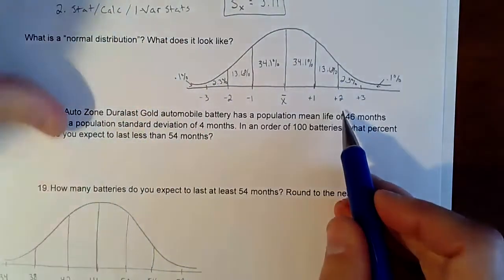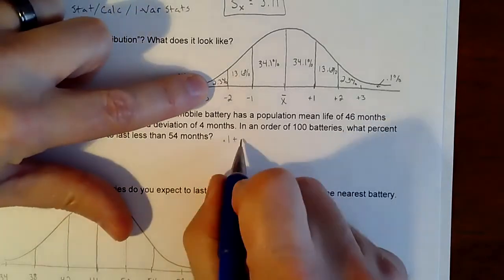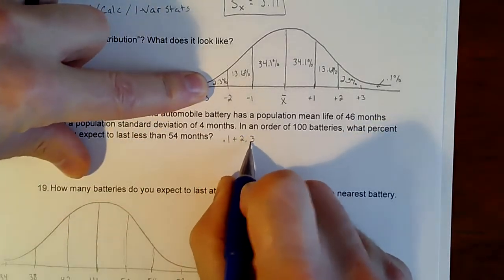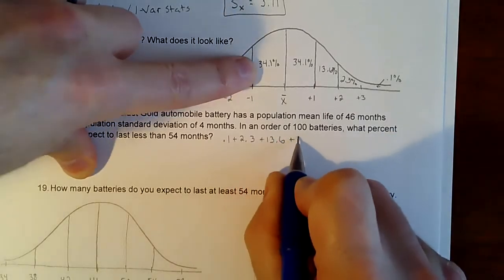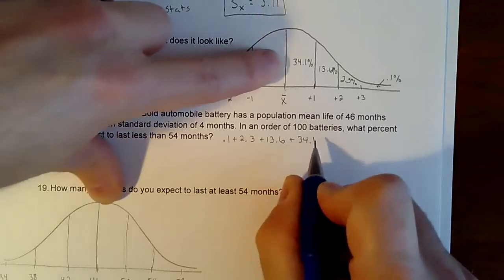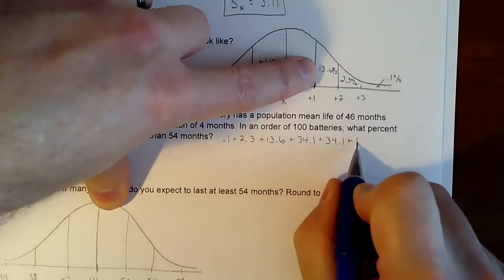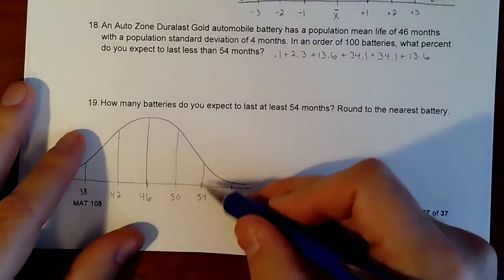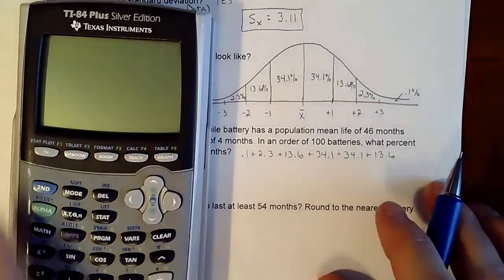So we would be adding 0.1 plus 2.3 plus 13.6 plus 34.1 plus 34.1 plus 13.6. And I think that's it because we were going out to 54 months. Okay, so that would be what adds up to less than. So let me add all that up.